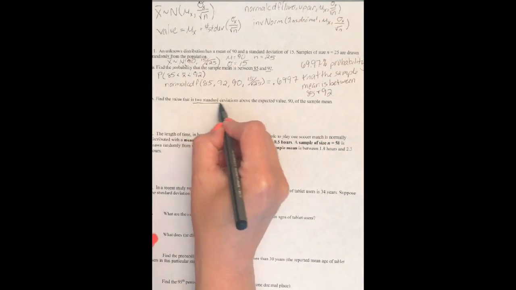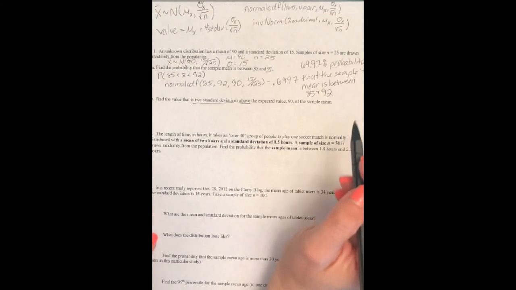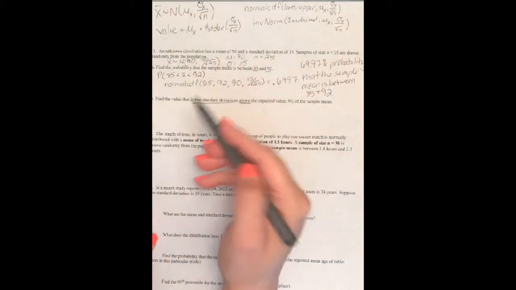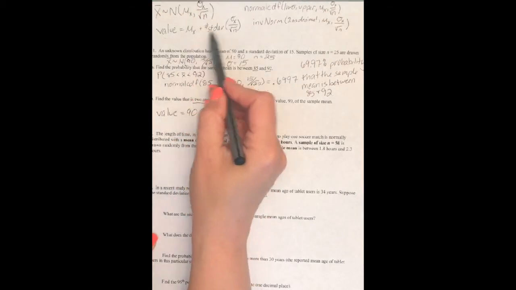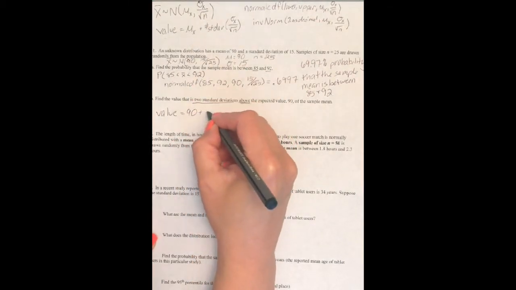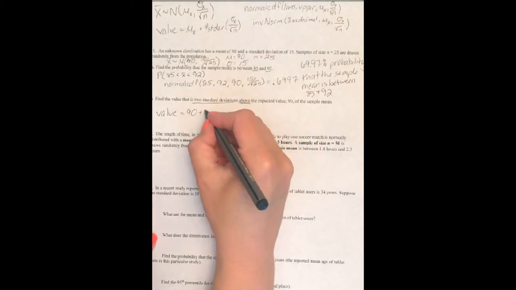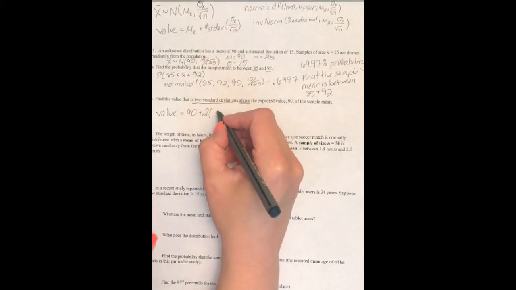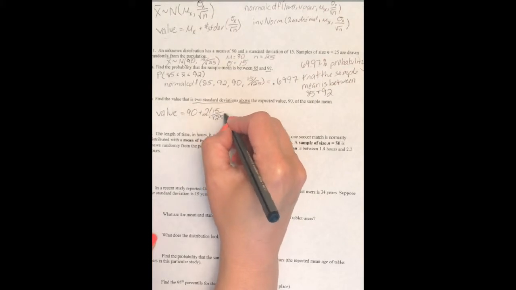B, find the value that is 2 standard deviations above the expected value 90 of the sample mean. So here we are going to use this. So we are looking for the value, some value. The mean we know is 90, so I'm just referring to this equation. Since it's 2 standard deviations above the mean, it's a positive 2 and of 25.